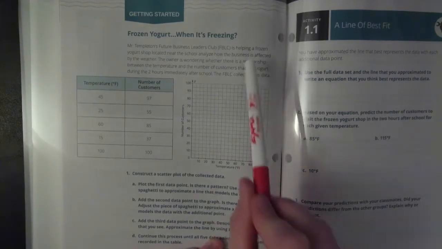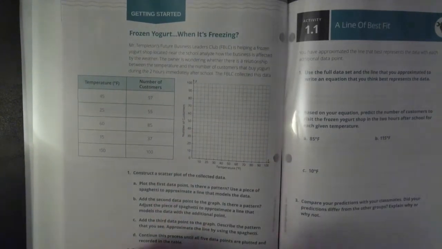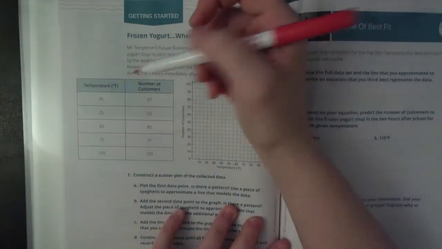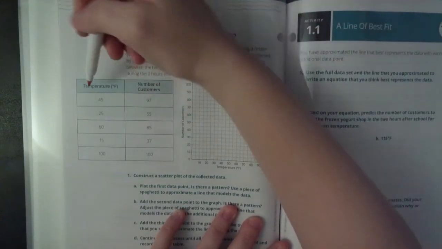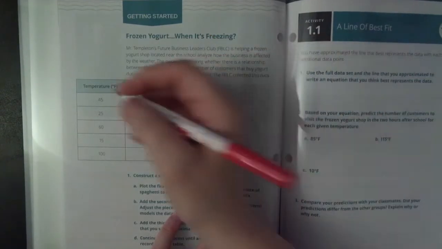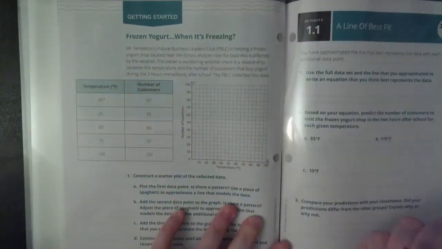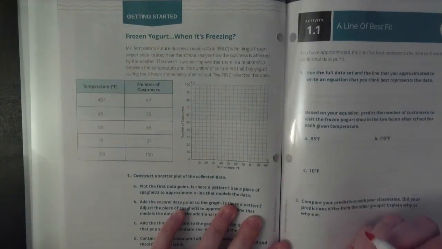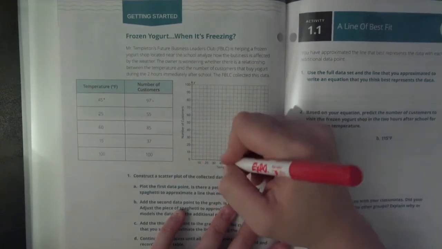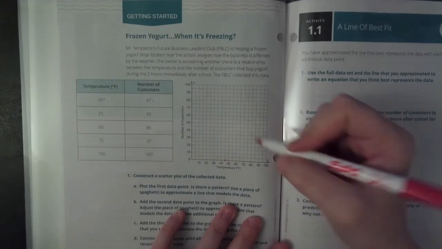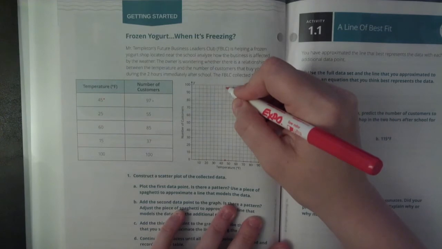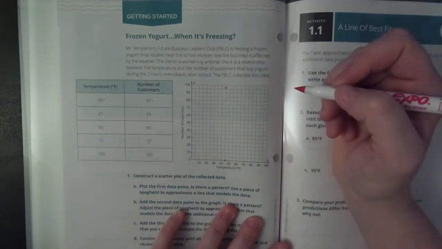You guys know I don't like reading all of this stuff. So we're going to take these points and plot them in this graph, and we're going to notice something. So 45, 97. It's talking about frozen yogurt and how many people go buy frozen yogurt. So if the temperature is 45 degrees Fahrenheit, how many people go buy ice cream? So 45 would be about here, and then up to 97, so that would be just above this line because that line is 95, so I'll put it right there.